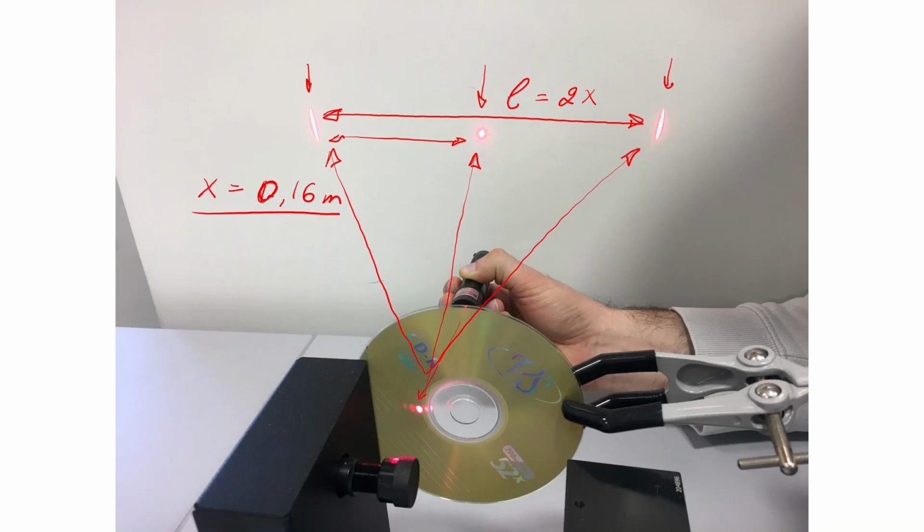And we keep in mind that the distance between the CD disk and the screen, we will mark it as capital L, is equal to 0.35 meters.